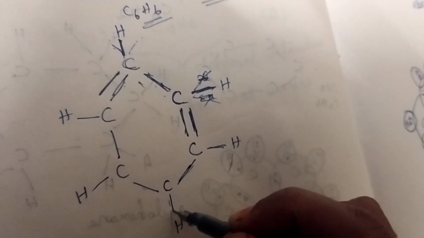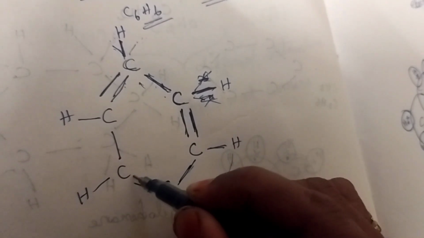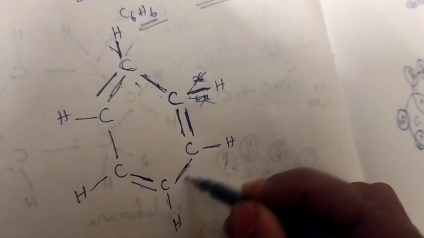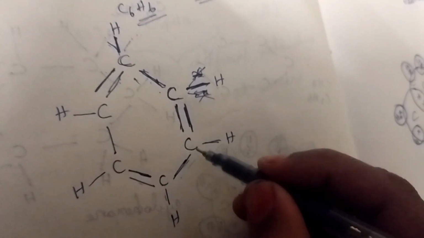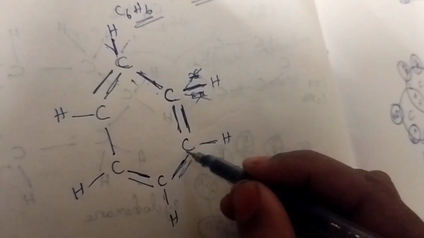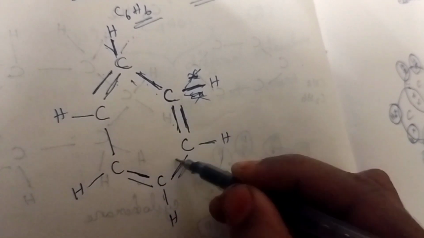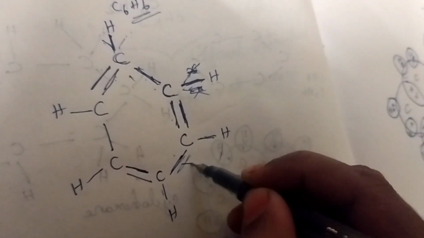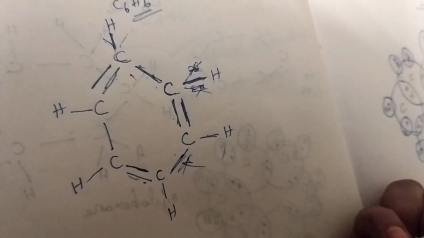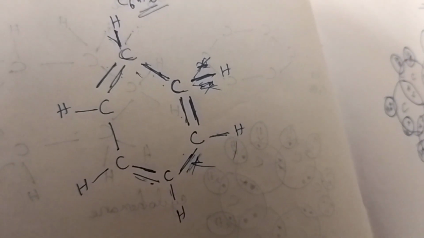Now check here: 1, 2, 3. So I have to write another double bond. If I write it here, next to another double bond, carbon would have 1, 2, 3, 4, 5, but no, only 4 valency. So I am not writing here, I am just writing here. So I will write it clearly again.